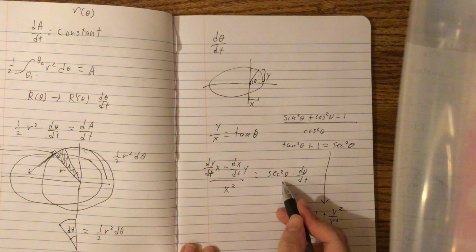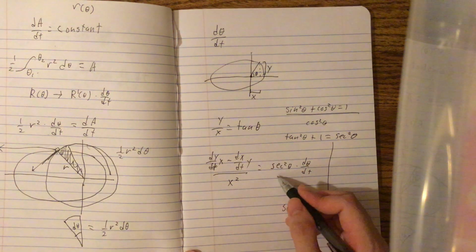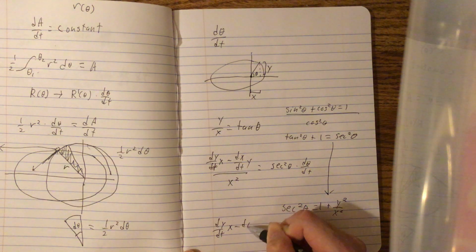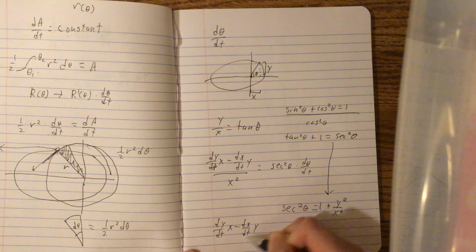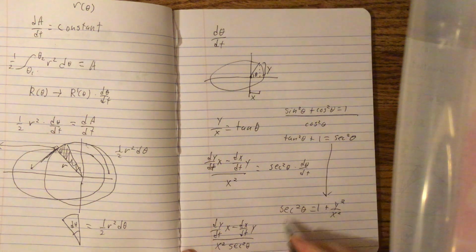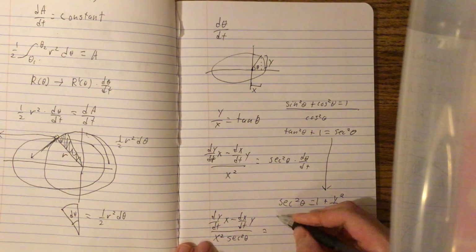And hence we can plug sec squared back into here. So let's first divide both sides by sec squared. And hence, if we expand sec squared theta, we get this.